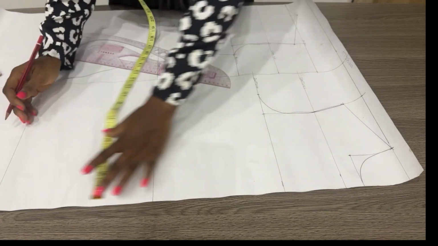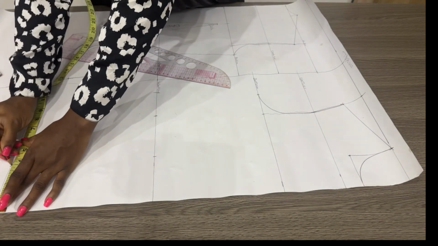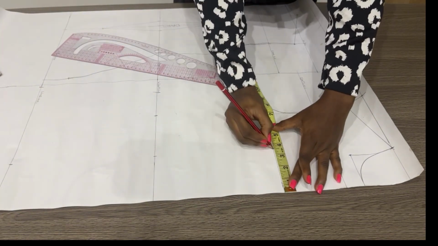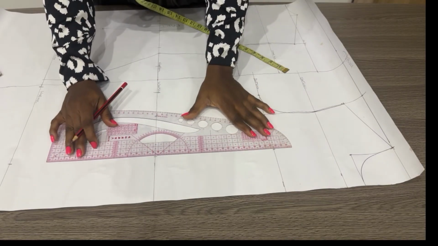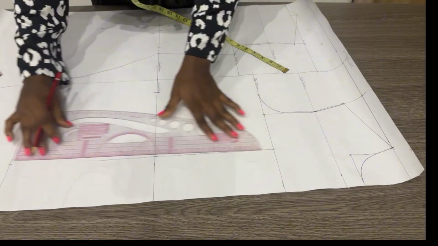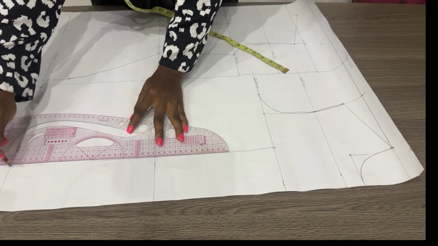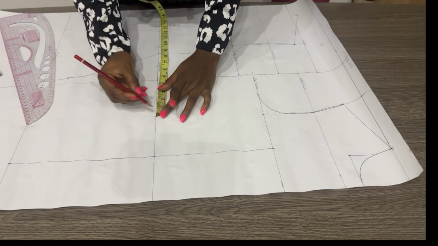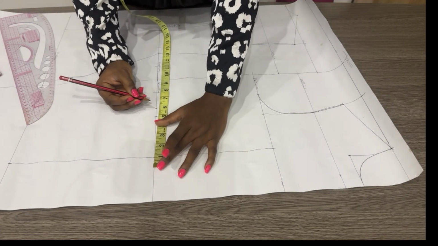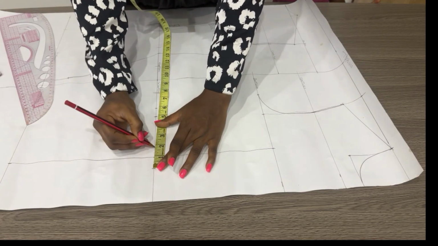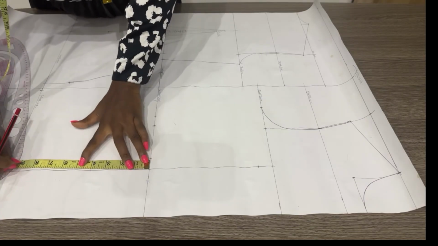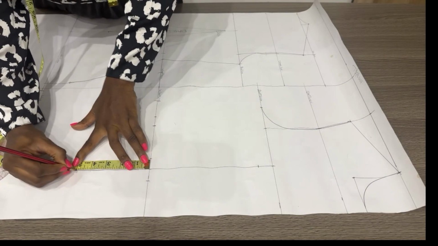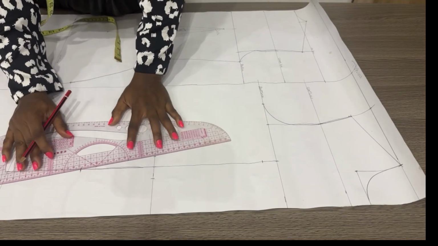Mark the bust span amount from the center front. And mark the difference you got on the dart leg. Mark down 5 inches from the waistline and connect your lines.